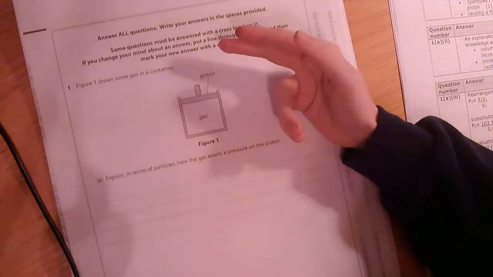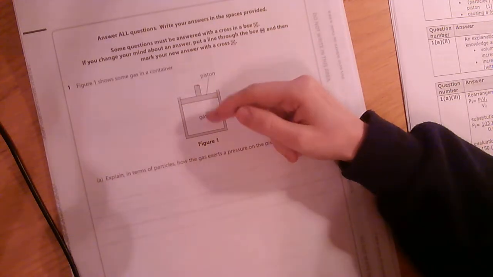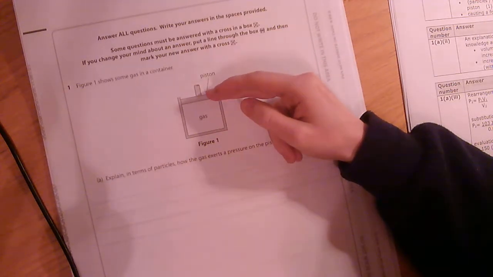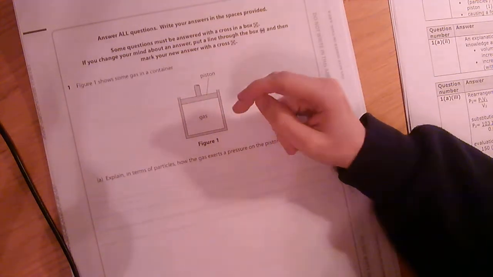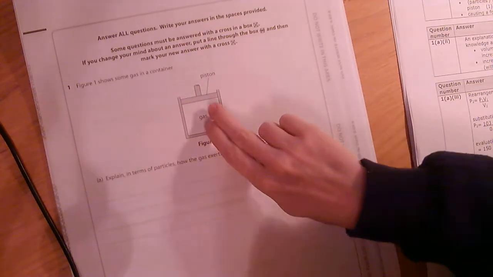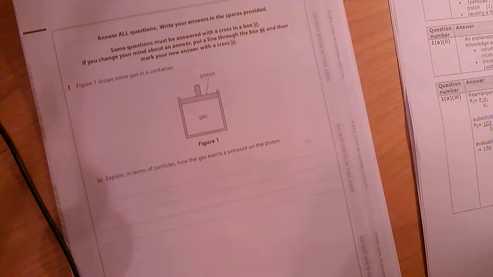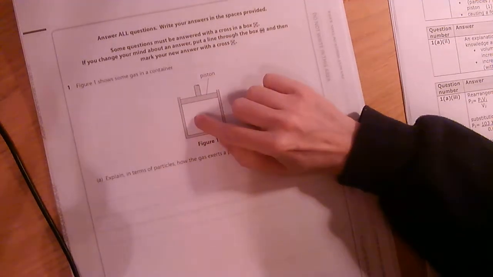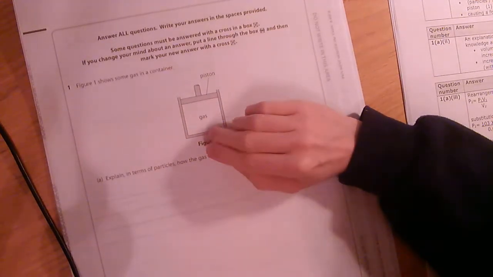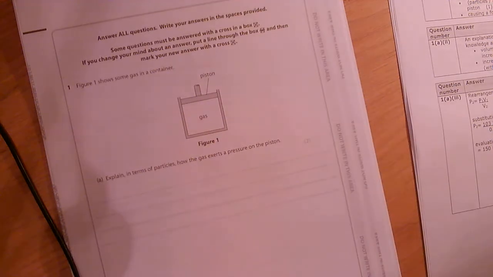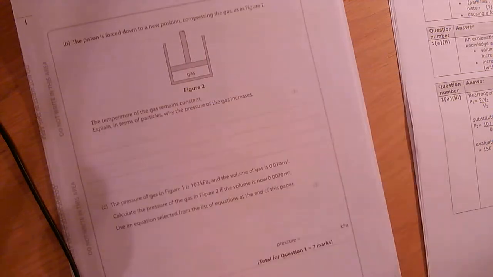Now if you simply mention that the particles, as they're moving around in here, are going to collide with the piston, or they're going to hit it, then there's your first mark. So you need to be talking about how the particles hit the piston to push it up. Second mark is that will then result in a force being applied to the piston. So particles hitting the piston, 1 mark, and that is going to result in a force being applied to the piston, 2nd mark, and that is all there is in that question.